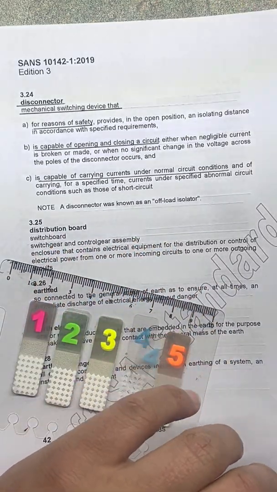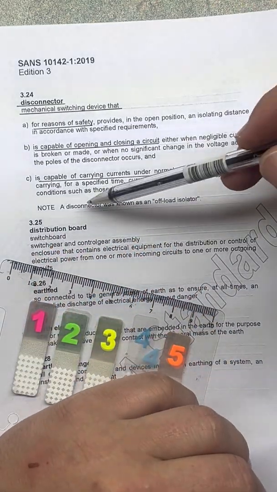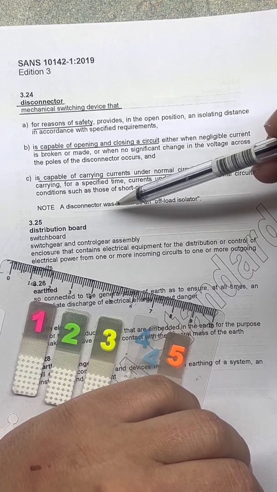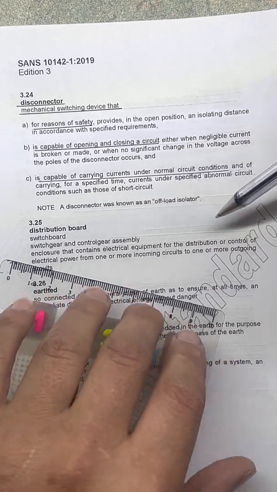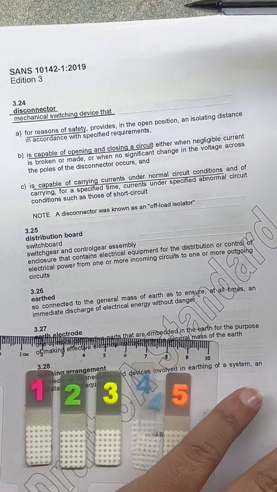So the note here is a disconnector was known as an off-load isolator.